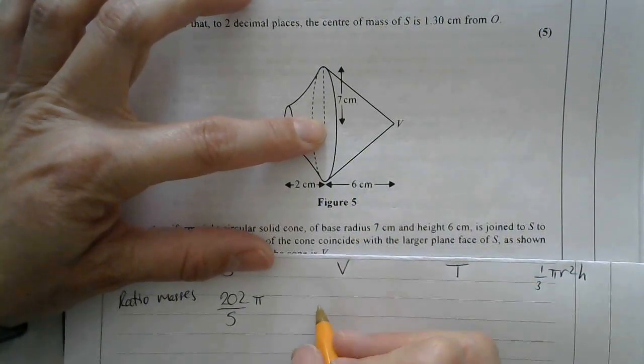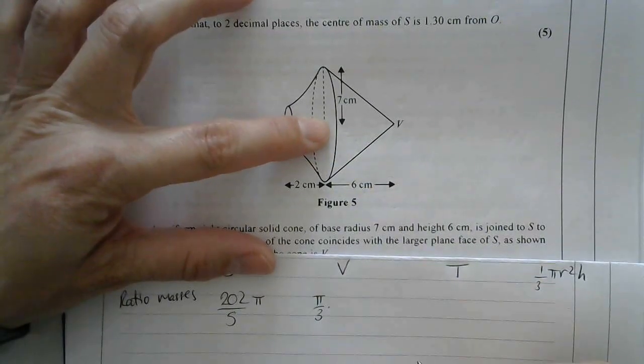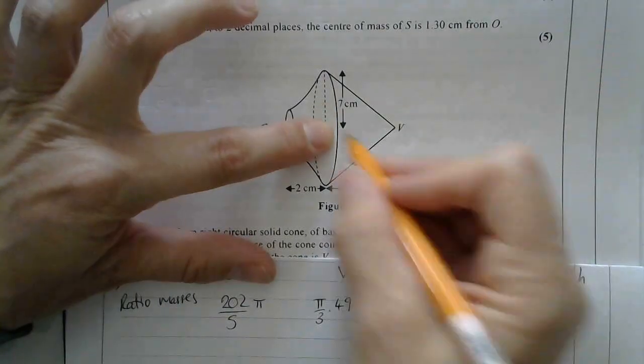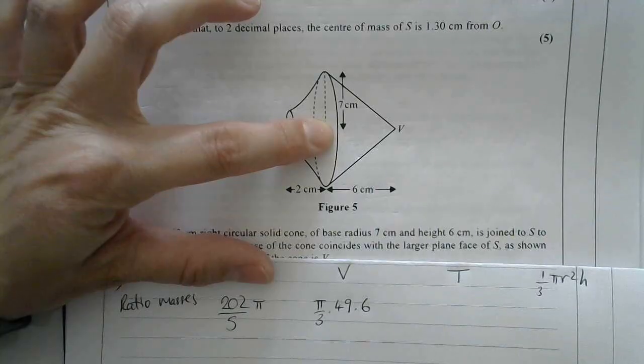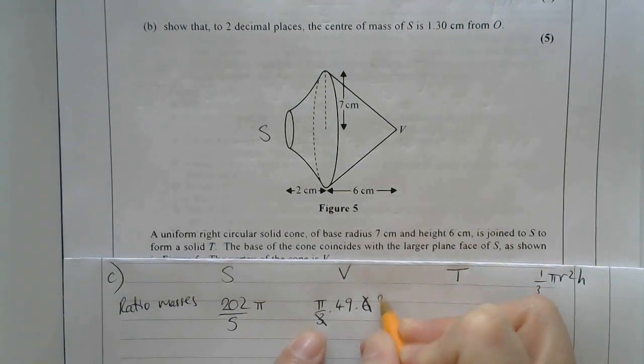So I have 1/3 times pi times the radius squared, so 7 squared, times the height, which is 6. Okay, so here I can see the 3 and the 6 will cancel and give me a 2.